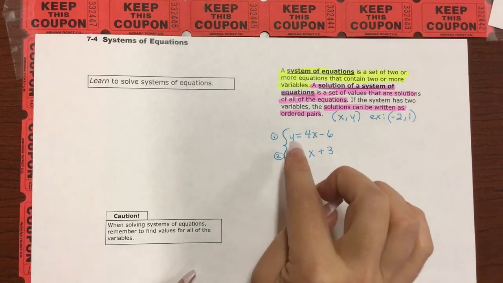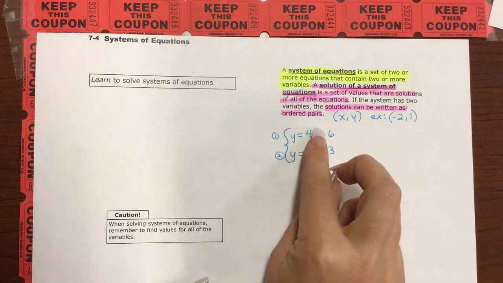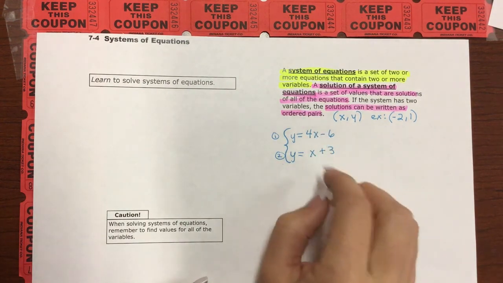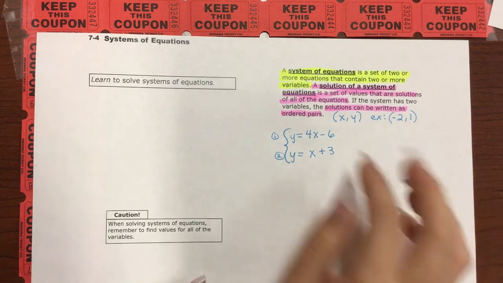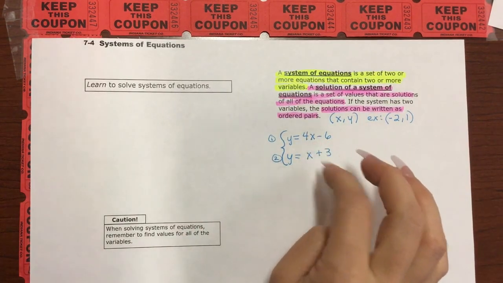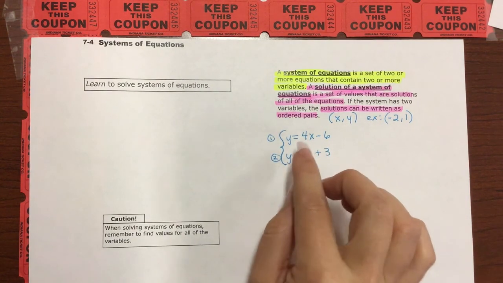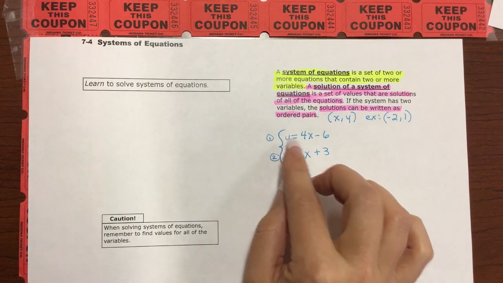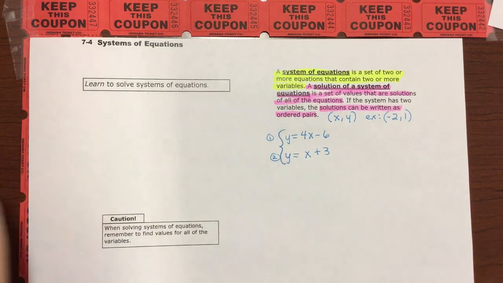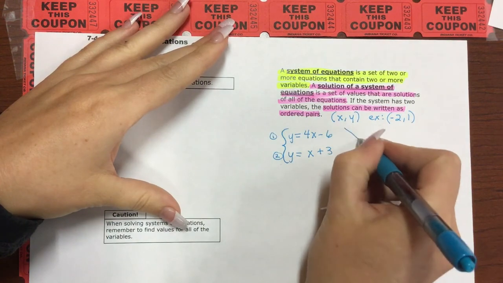And every single time you have a y and an x, and notice this x is just a normal x. There's nothing in the exponent. Actually, there's a 1, but you don't write 1. It's not x squared, it's not x cubed, it's not the square root of x. It's just a regular old x. So anytime you have a regular y like this and a regular x, the picture of this is always going to be a straight line.